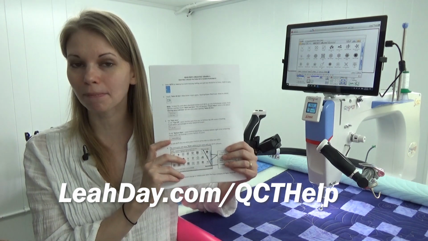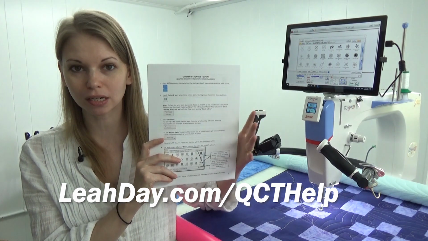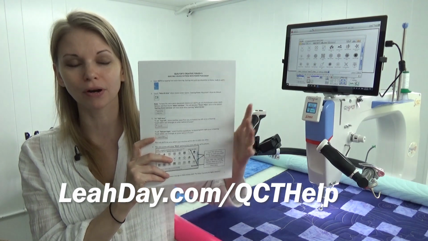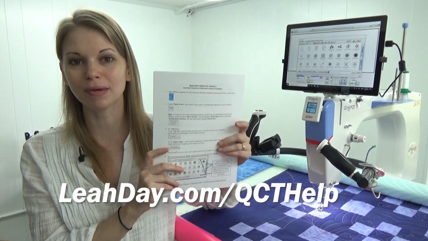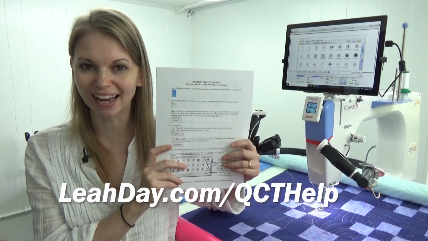And in this tutorial, we are going to walk through the Blocks Power Placement program. So we're going to go step by step through this particular tutorial so you can print out the paper and work through it along with me. So let's get started learning how to place blocks with QCT5.